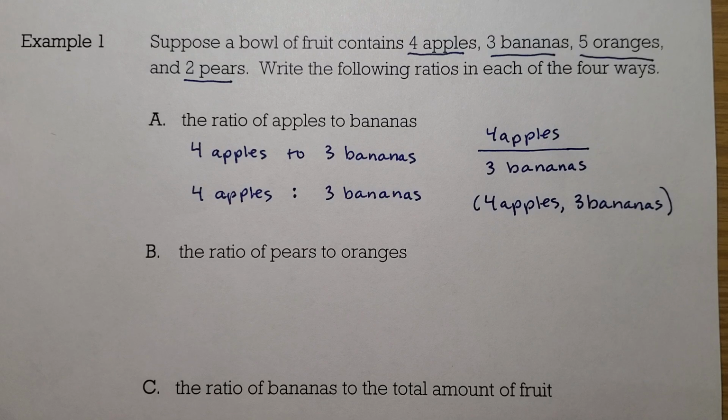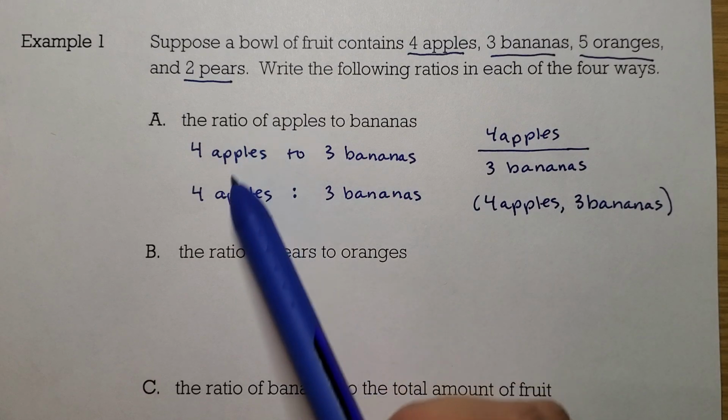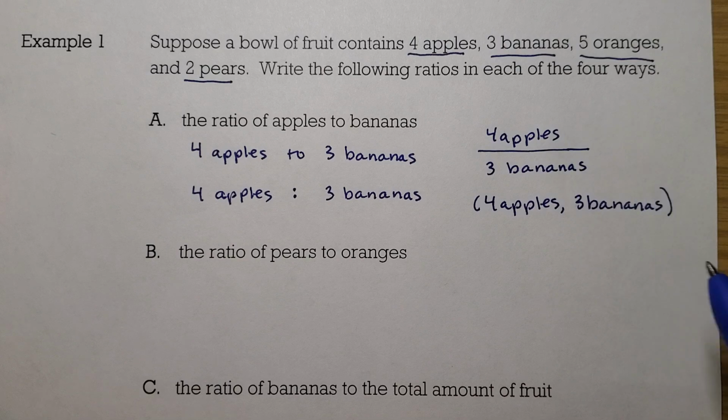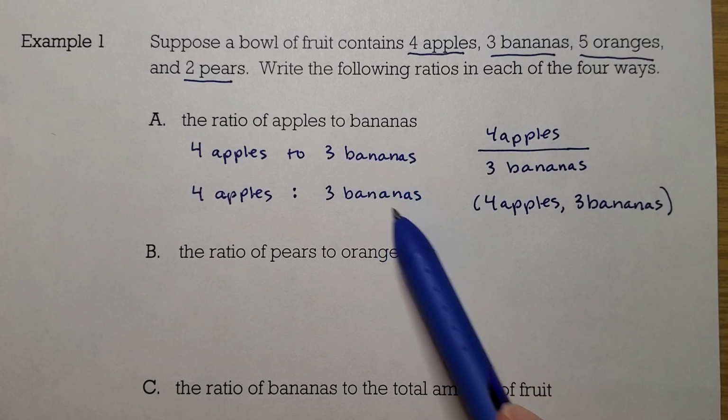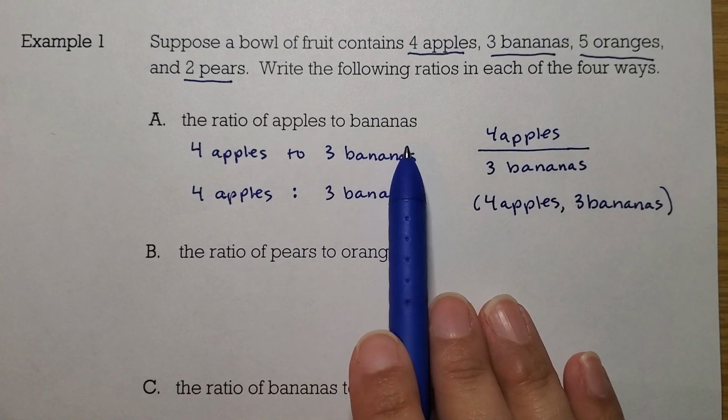Notice that in each of these notations, I've maintained the same order. So order is important when you're writing a ratio because the first number, whether that's the word to, the colon, or the ordered pair, the first number in this case is representing apples, or the top number in the quotient. And the second number or the bottom number is representing bananas. So you want to make sure you're maintaining the right placement of things based off of how we're writing stuff.